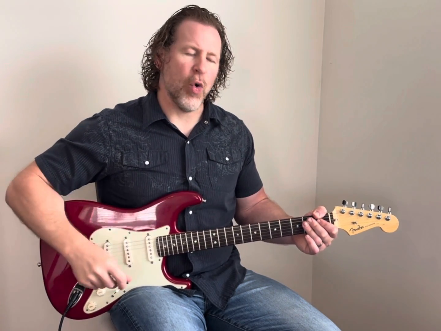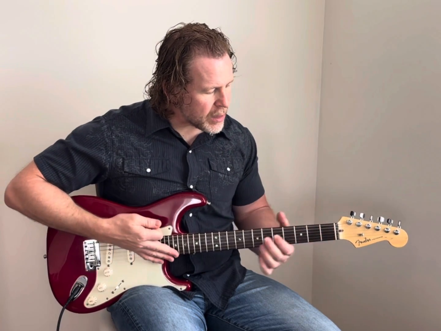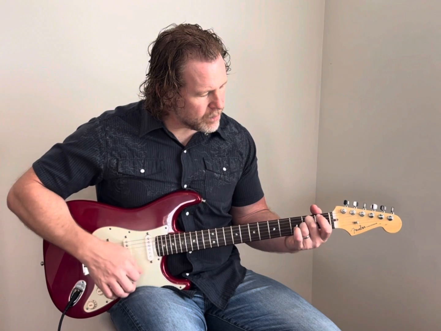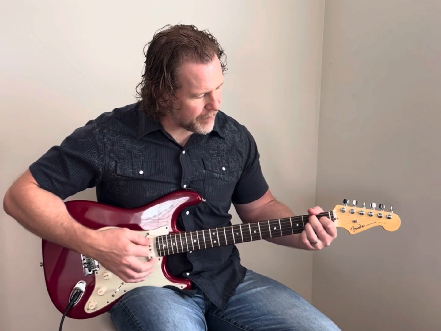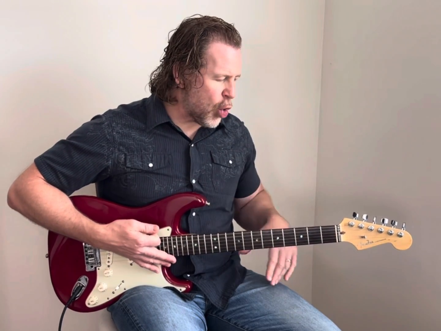So let me show you, okay? Again, E7 is the first chord. A7's the fourth chord, and B7's the fifth chord. So here's my E7, A7, and B7. And those are the chords that are going to be used.